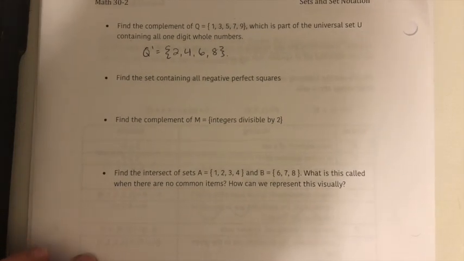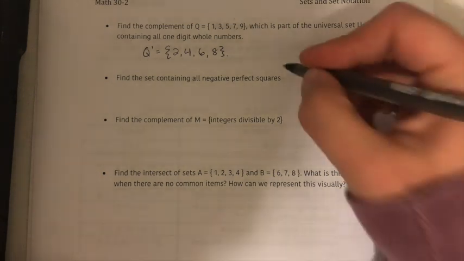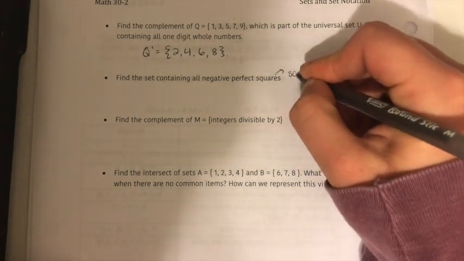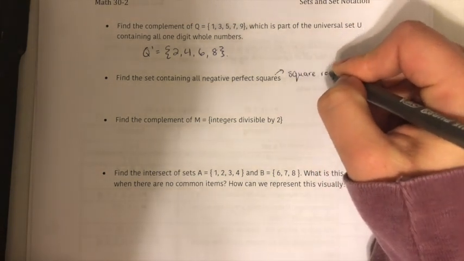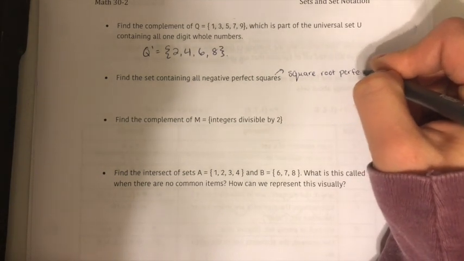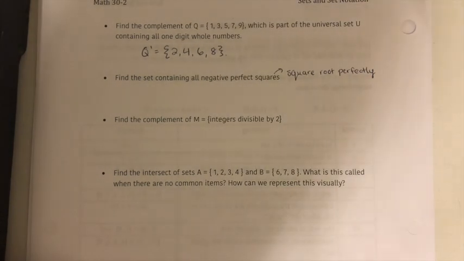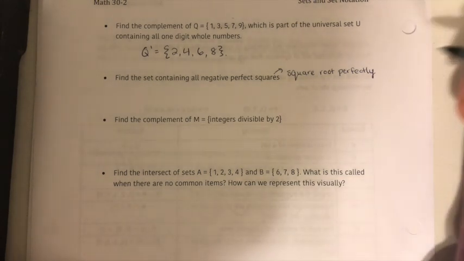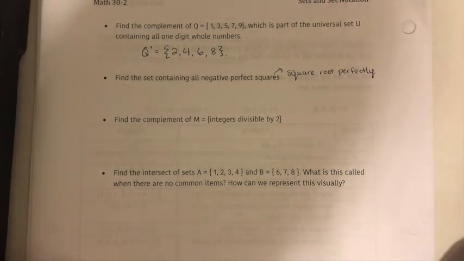Then we want to find the set containing all negative perfect squares. Remember, perfect squares are numbers that square root perfectly, like a nice even number. If we want a negative square root, we run into an issue because it isn't actually going to exist. If I want a number that multiplies by itself to get to a number, that's not going to exist with one positive and one negative, and two negatives would multiply to a positive.